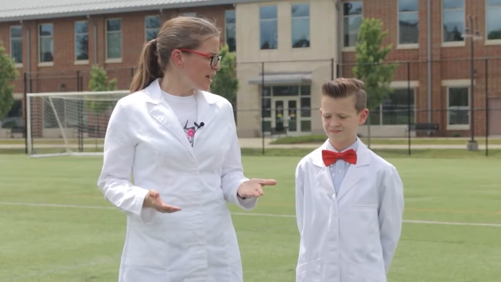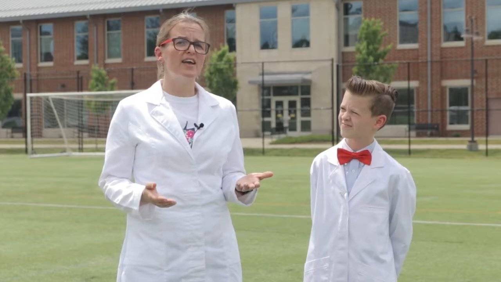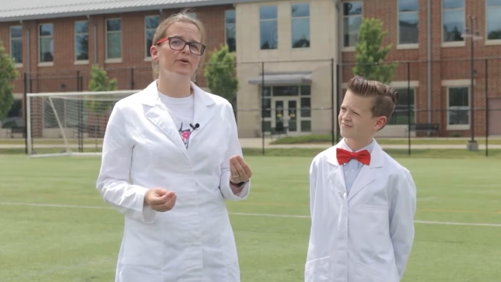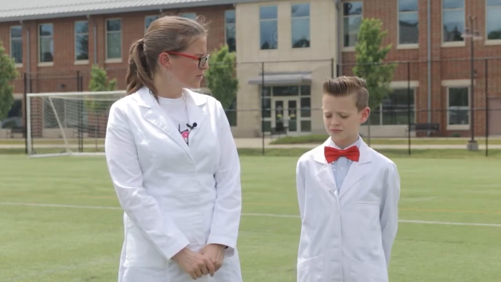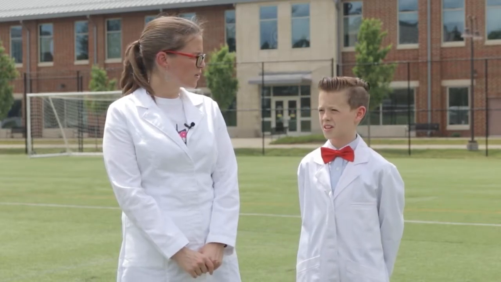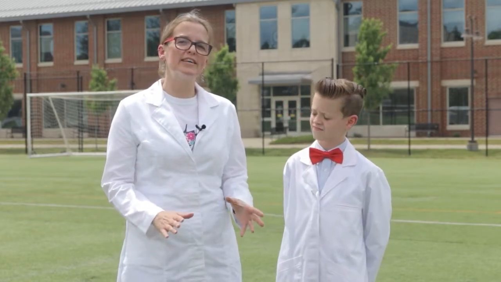We have another type of variable that we haven't talked about yet, and those are controlled variables. Do you know what a controlled variable is? I think a control variable is the thing that stays the same in each experiment. Right, so those are all the things that we're going to keep constant in our experiment.